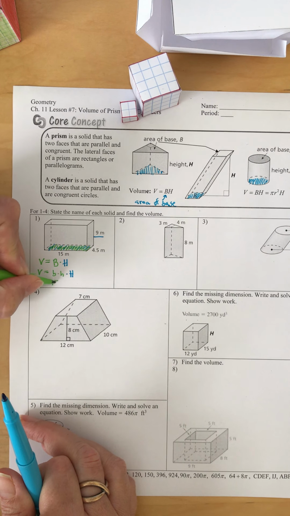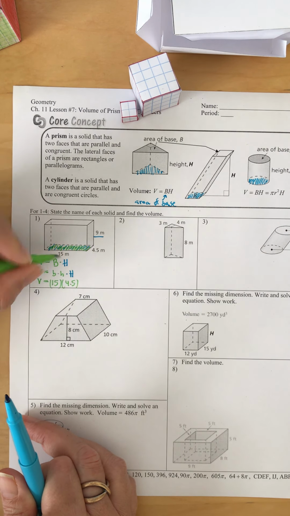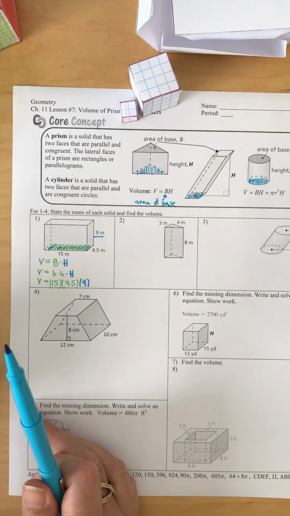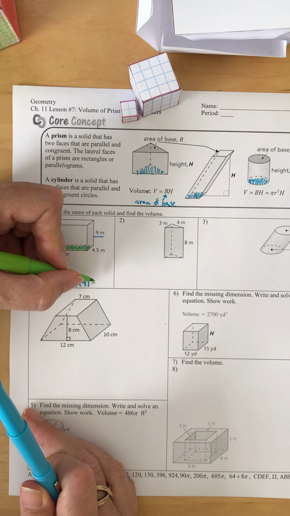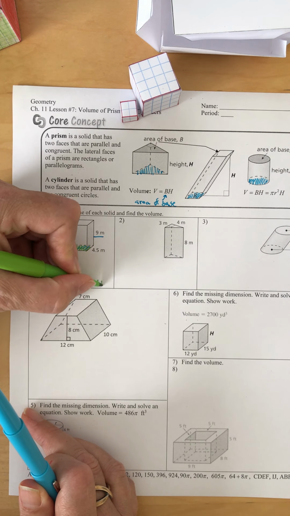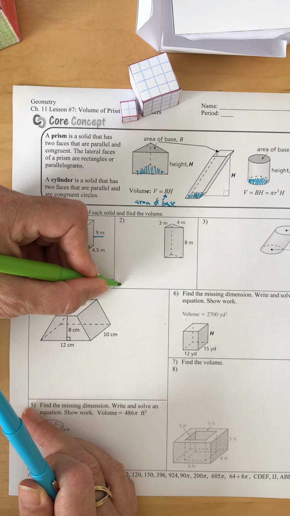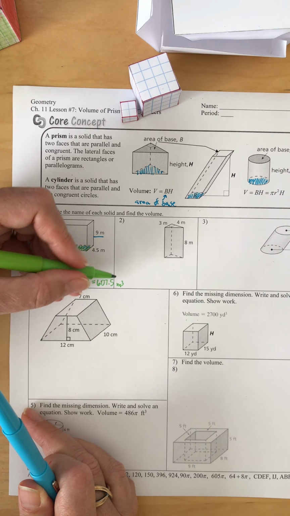So we get 15 multiplied by 4.5 multiplied by 9, and the final answer is 607.5, and it should have meters cubed.